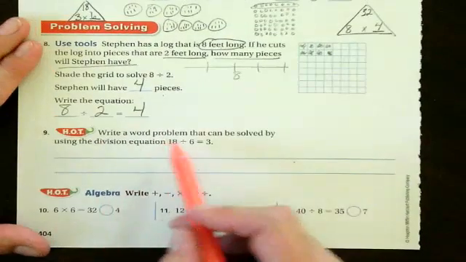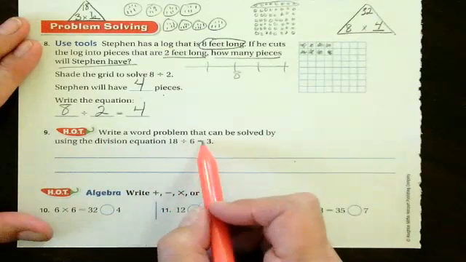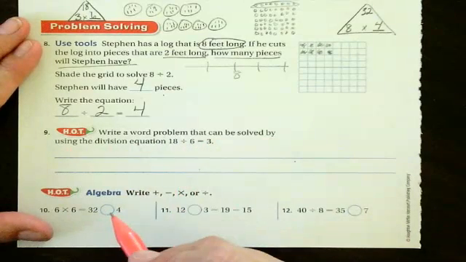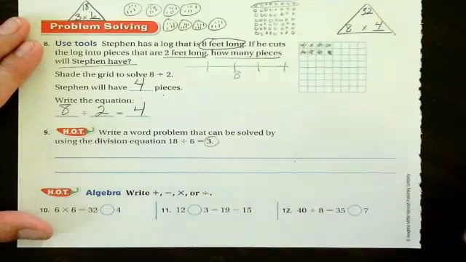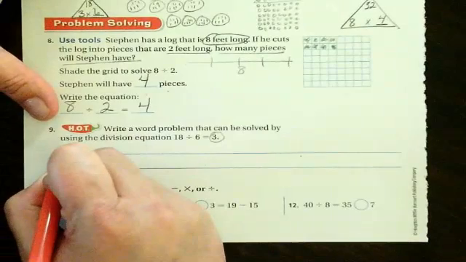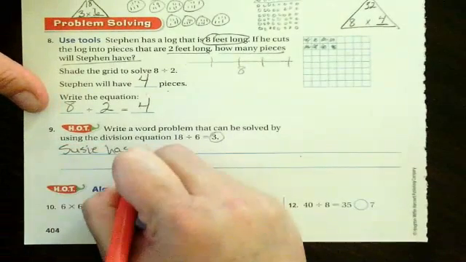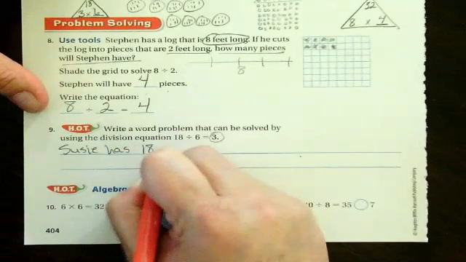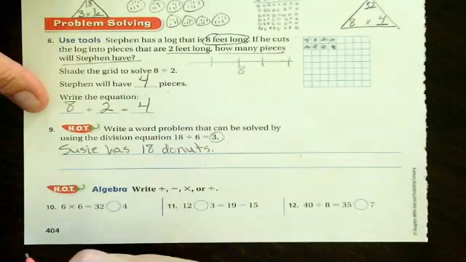All right, write a word problem that can be solved by using the division equation. 18 divided by 6 equals 3. All right, so we need to write a word problem. Remember, you want your reader to find the 3. So, what if I have Susie has 18 donuts? Because donuts just sound tasty right now.